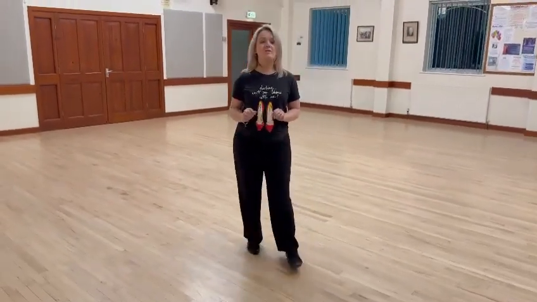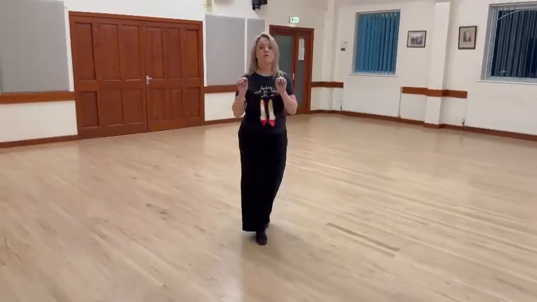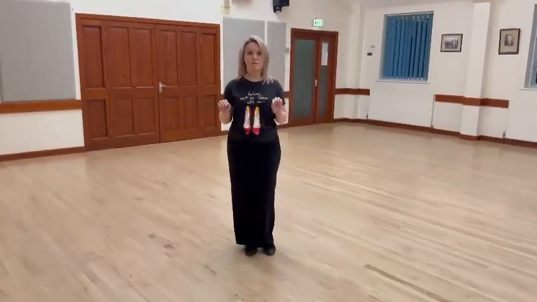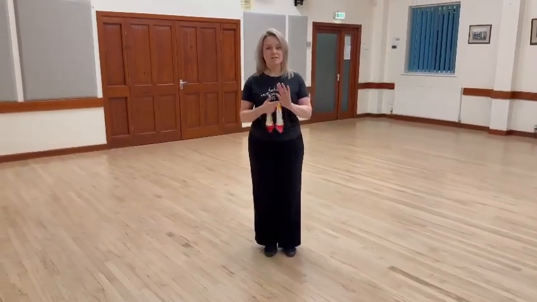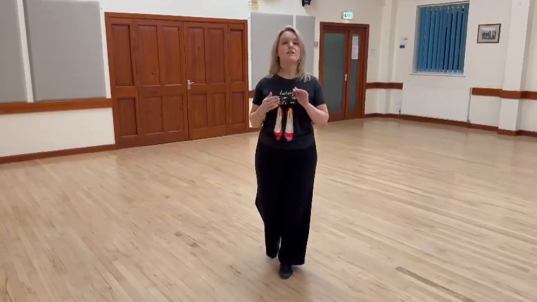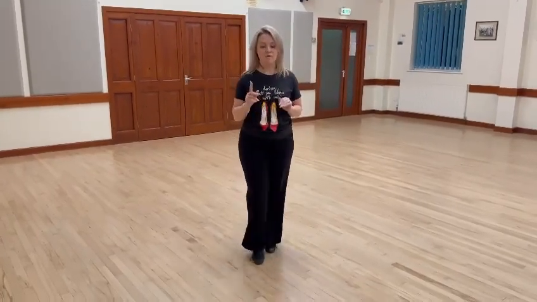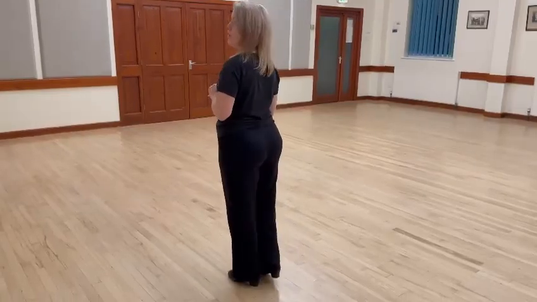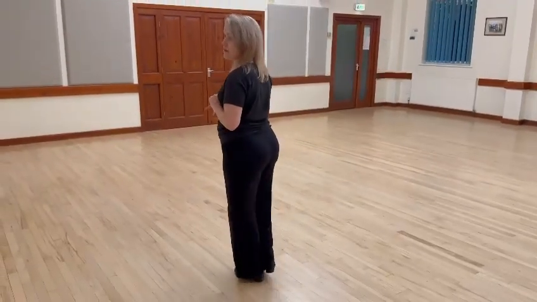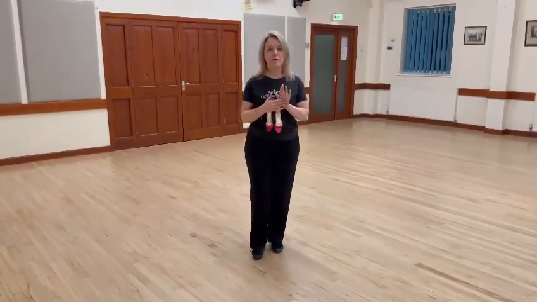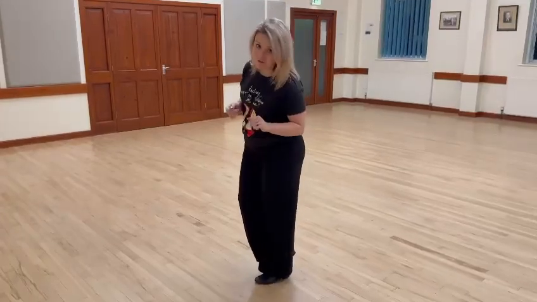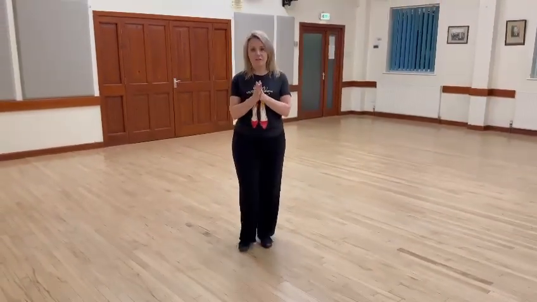So I'm hoping now you can see how important those first 3 steps are. If they're not there, we can't dance into a spin turn, we can't dance into a natural hesitation. So we need to make sure that we know those first 1, 2, 3 steps. As with anything, take your weight on every step. There is no point doing 1, 2.5. Make sure you close your feet.